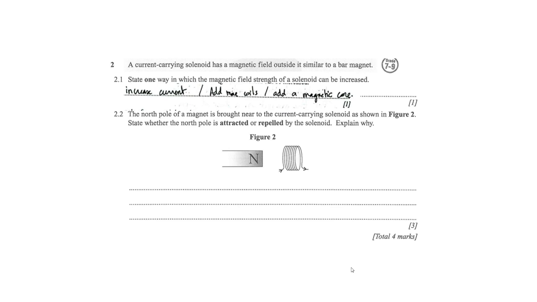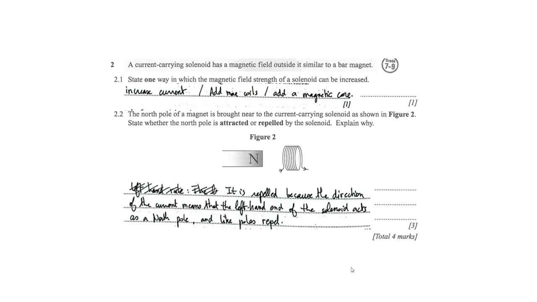The north pole of a magnet is brought near to the current-carrying solenoid as shown in figure 2. State whether the north pole is attracted or repelled by the solenoid. In this particular scenario, it is repelled because the direction of the current means that the left hand of the solenoid acts as a north pole. Like poles repel, therefore they're going to repel each other.